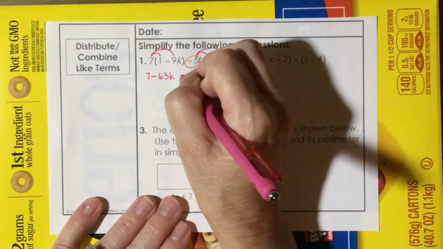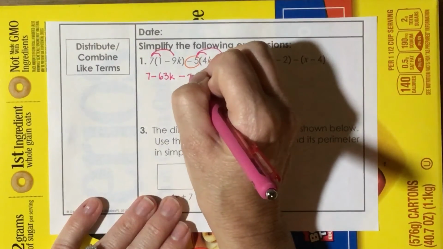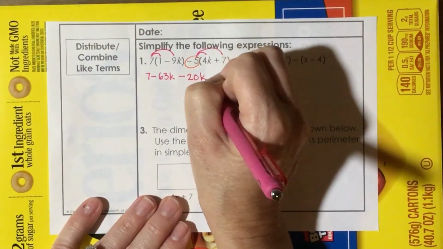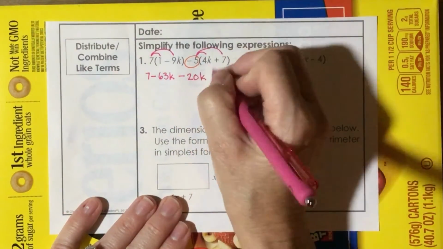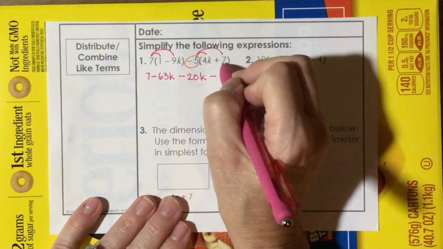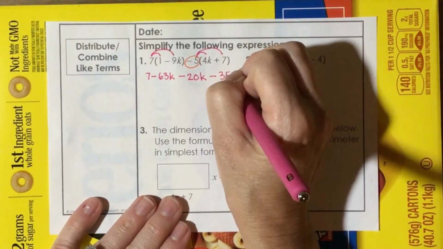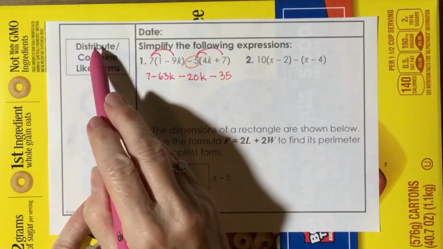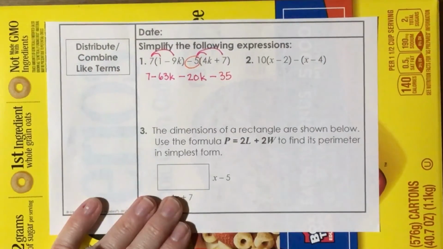Negative times a positive is negative. 5 times 4 is 20 with a k. And negative times positive is negative. 5 times 7 is 35. All right, so we've done the distributive property. Next thing is combine like terms.